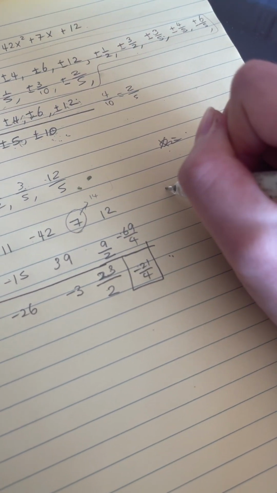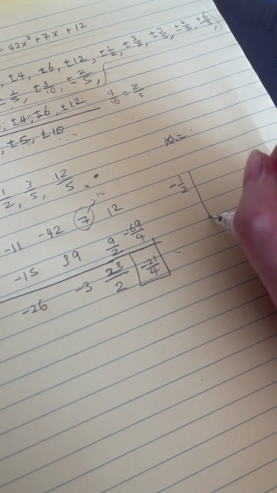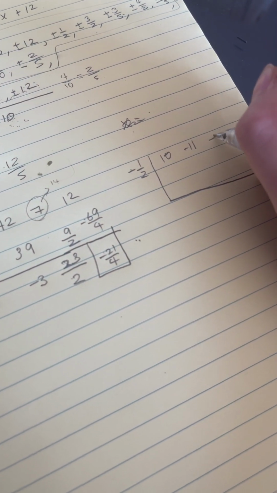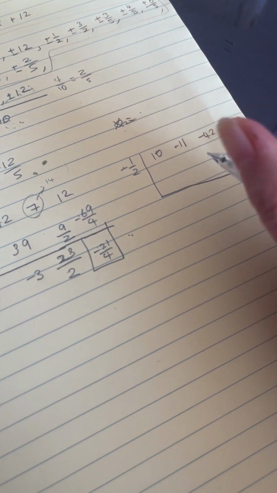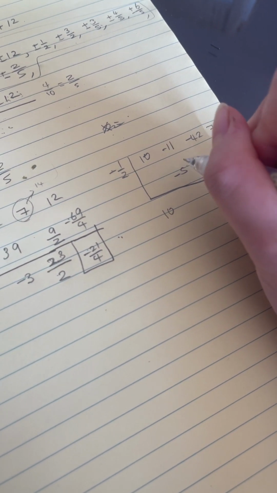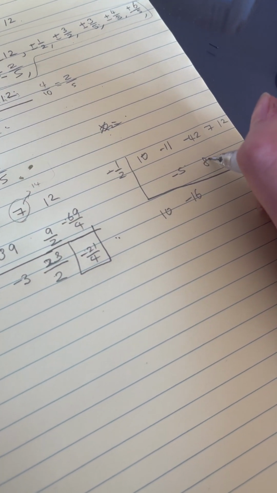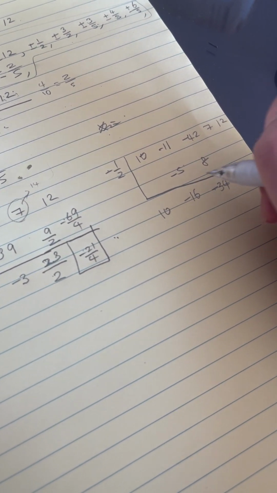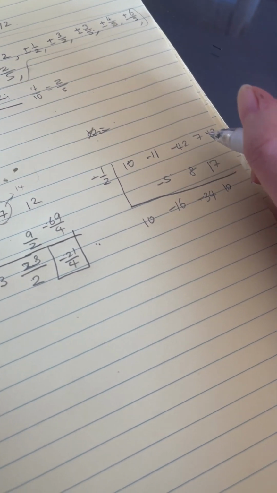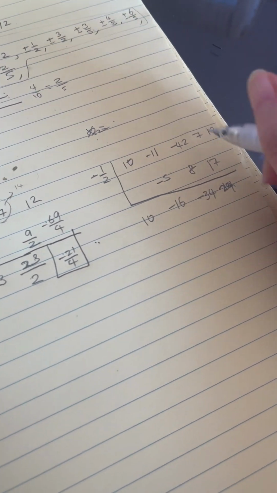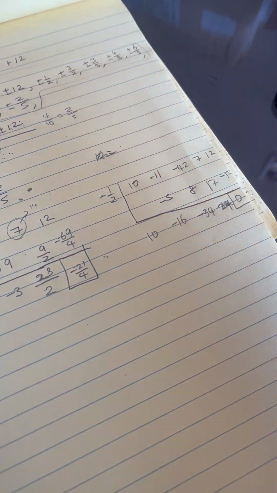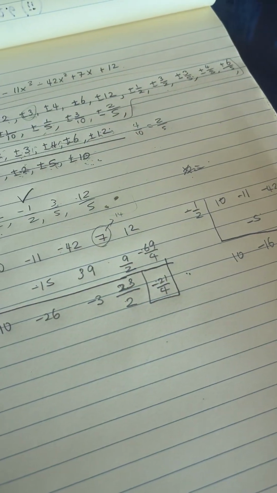So let's try with negative 1/2 this time around. 10, negative 11, negative 42, 7, and 12. So this would be 10. That would be negative 5, negative 16, 8, negative 34, 17, 24, I'm sorry, negative 12, and then we get 0, bam. So we know that this is it, okay?